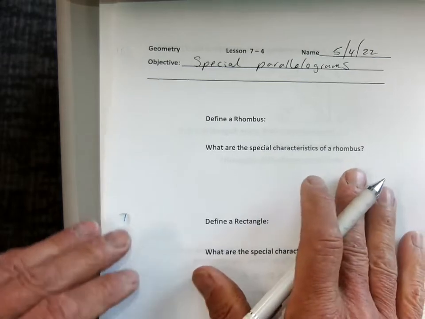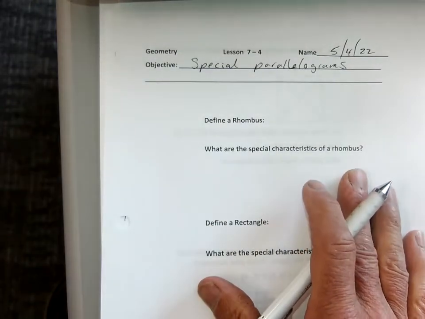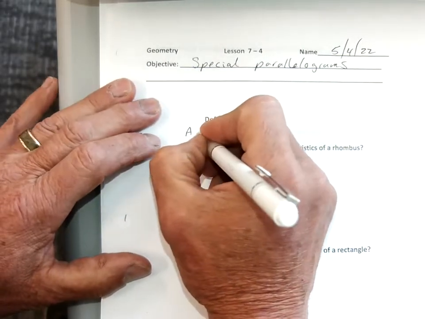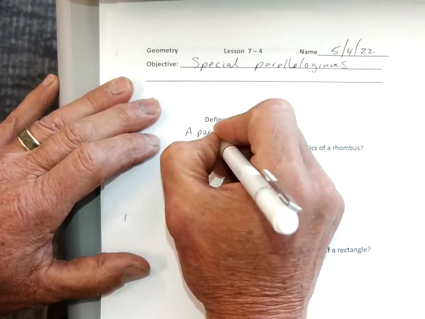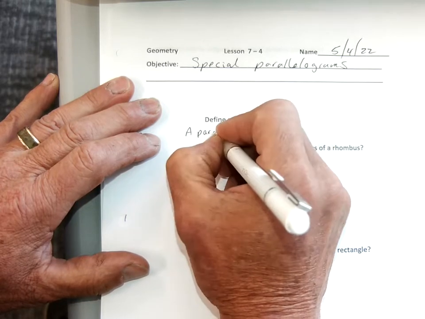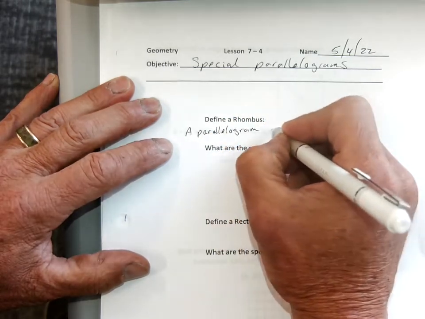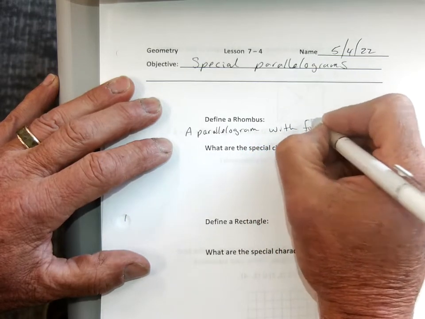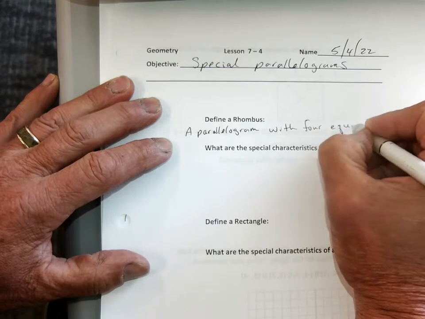So what do we know about rhombus? We're going to define it as this. It is a parallelogram with 4 equal sides.